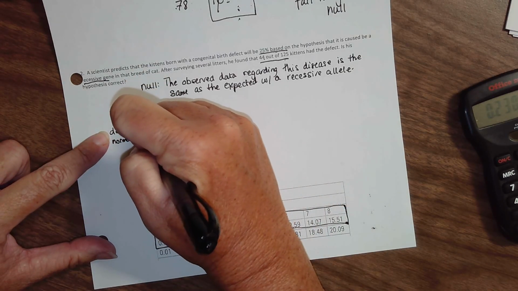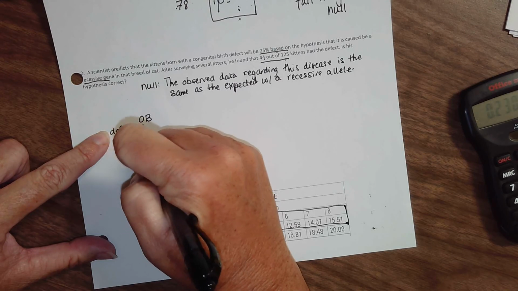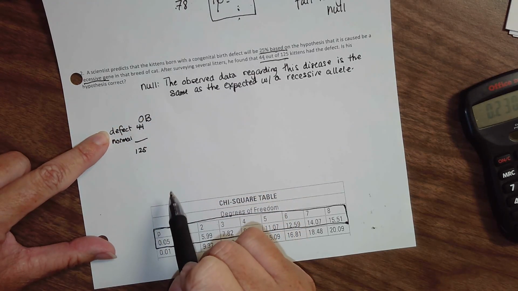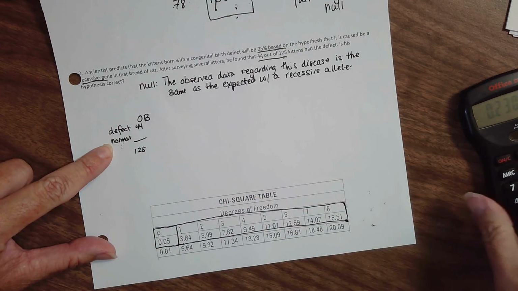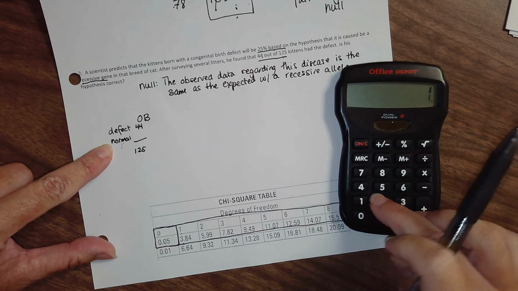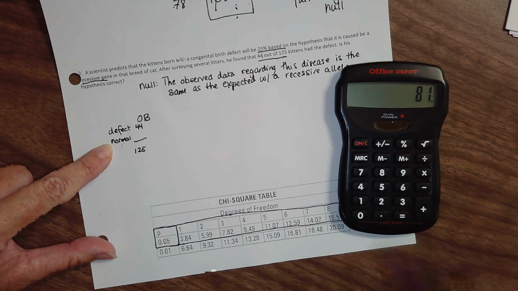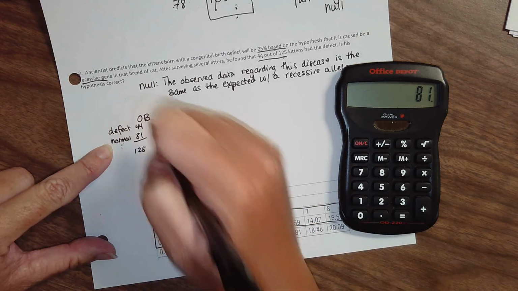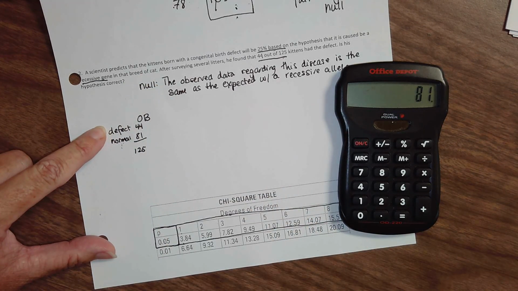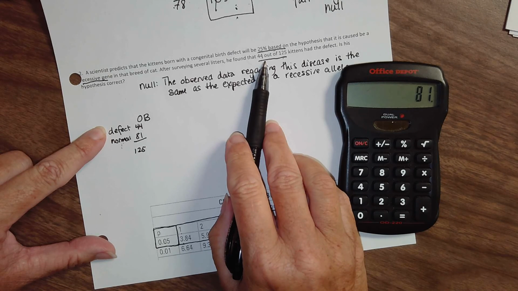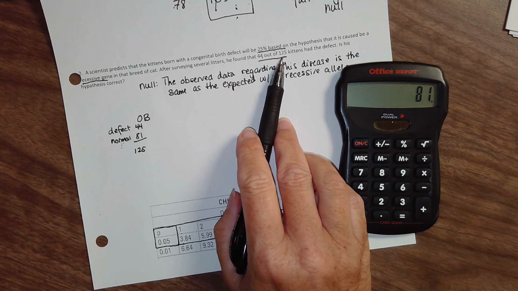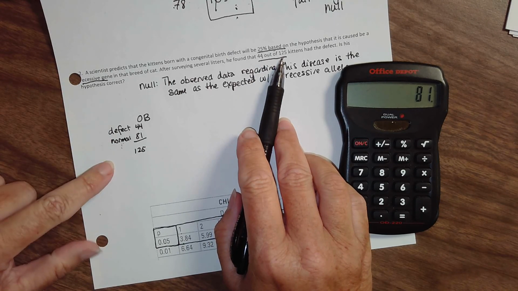If 44 out of 125 have the defect, how many should be normal? Well, 125 minus 44 is 81.